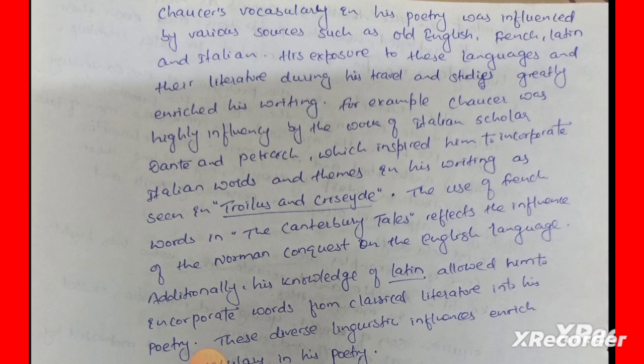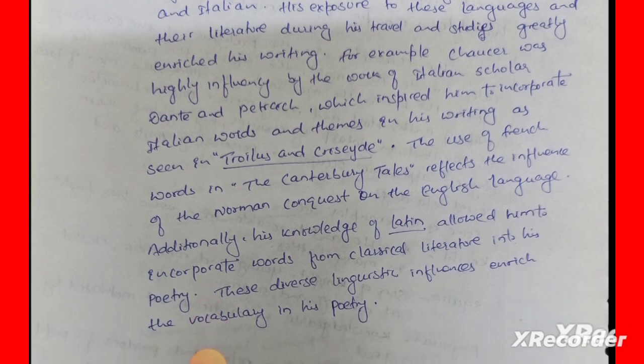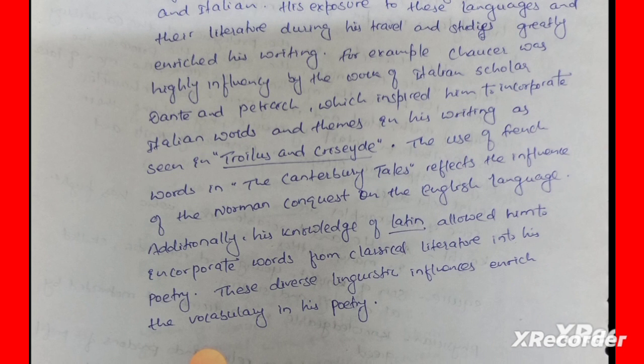And in the notes we have also given some examples of where he used Latin words and where he used Italian words. For example, in the Canterbury Tales, he mainly used French words. So it was very clear that his journeys and traveling helped him a lot to enrich his vocabulary.